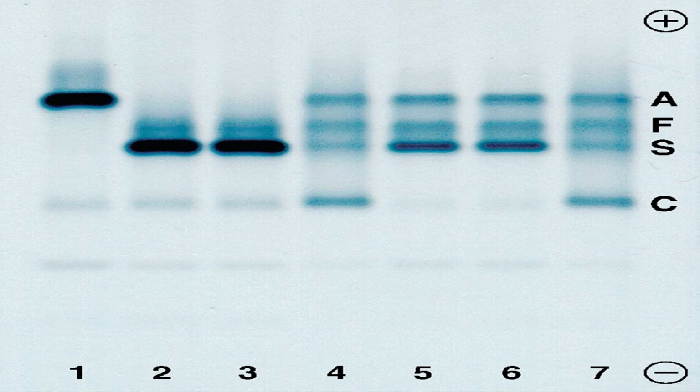Lanes 5 and 6 show a patient with sickle cell anemia who has been recently transfused. Note the presence of hemoglobin A from the transfused red blood cells, but there is still a faint or less conspicuous band noted at the S level.